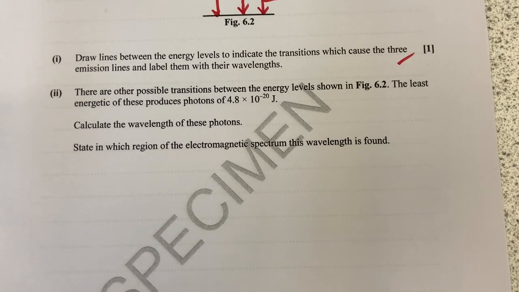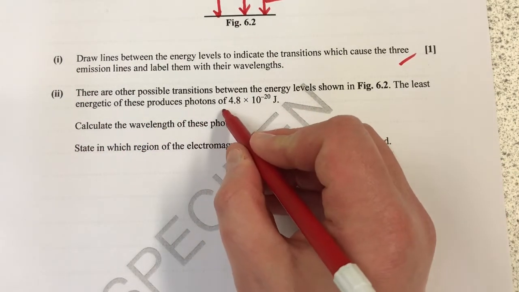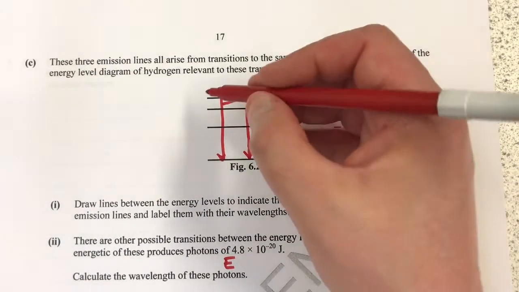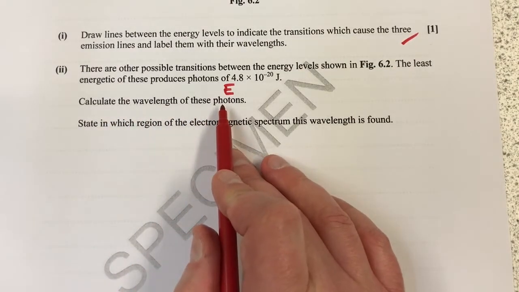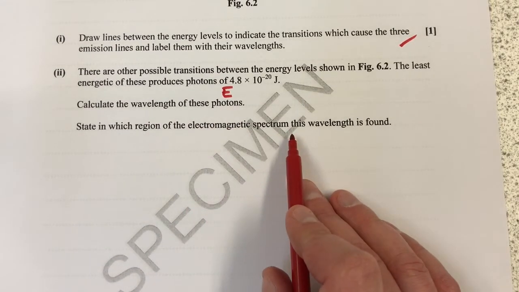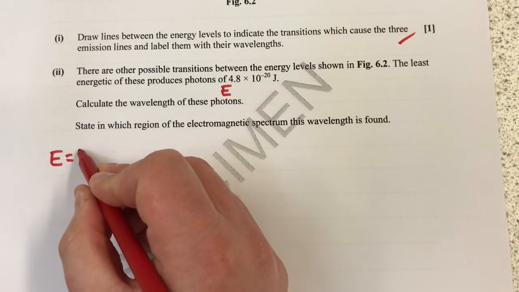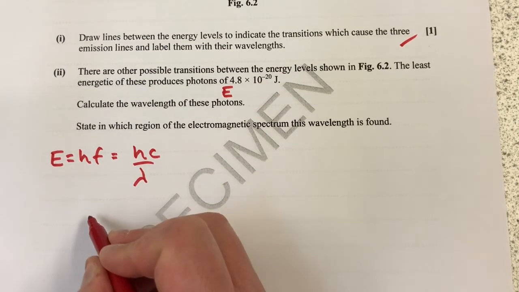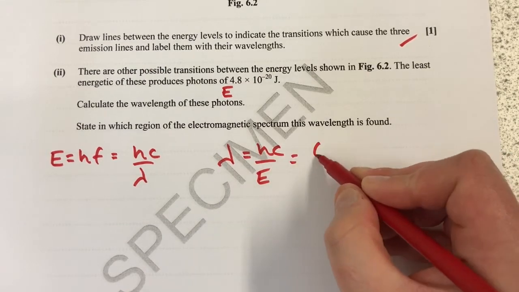Part 2, there are other possible transitions between the energy levels shown in figure 6.2. The least energetic of these produces photons of energy 4.8 × 10^-20 joules, and that must be associated with this energy transition here at the top. Calculate the wavelength of these photons. State in which region of the electromagnetic spectrum this wavelength is found. Well, this is relatively straightforward. Let's use Planck's equation, E equals hf. Substitute in the wave equation to end up with hc over lambda. Rearrange to make lambda the subject: hc over E.